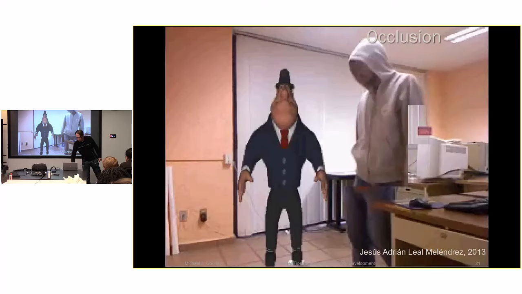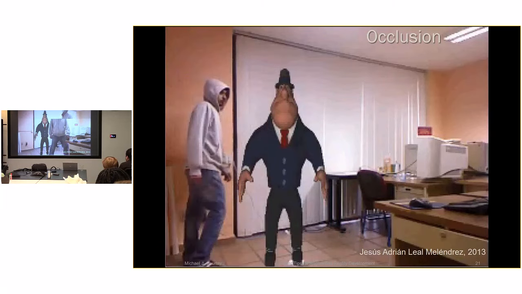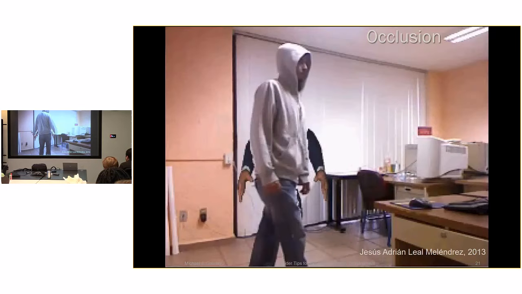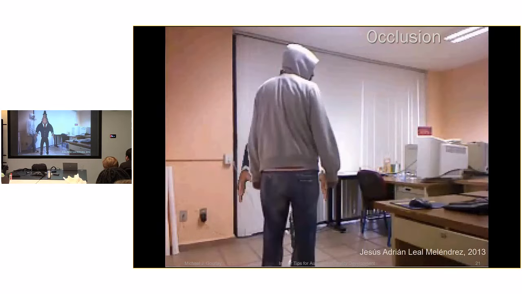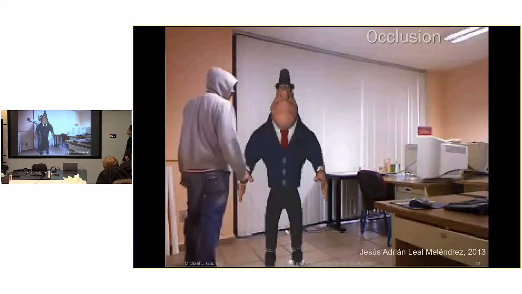Okay, so the guy's occluding the hologram. He's going to walk behind there. The hologram's now occluding him. He'll come around the front. He'll occlude the hologram again. Now he's going to go behind there, and we'll see him hug the thing. And so both of those things will happen simultaneously. The hologram's occluding him, and he's occluding the hologram simultaneously.